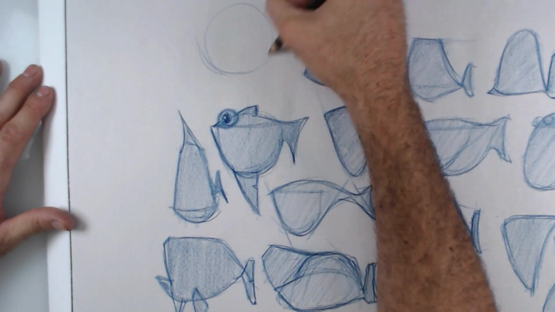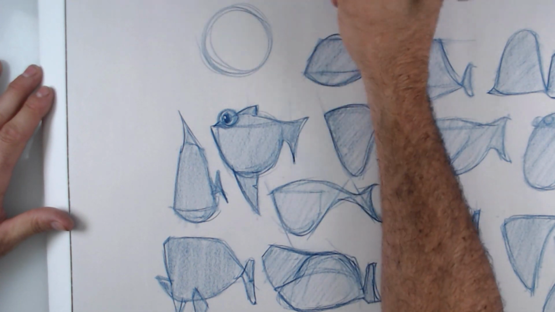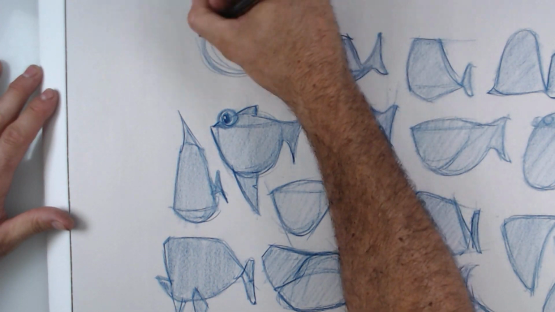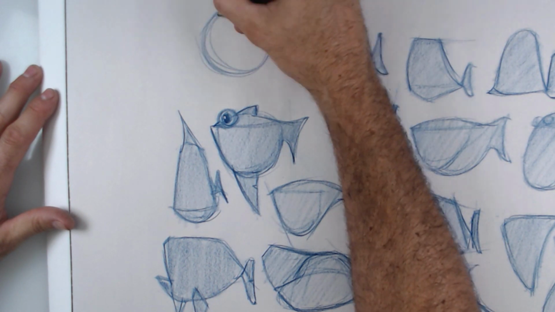That's actually why I just thought I'd start with a circle. I just kept thinking, what if I was circle? And then maybe I need a round.